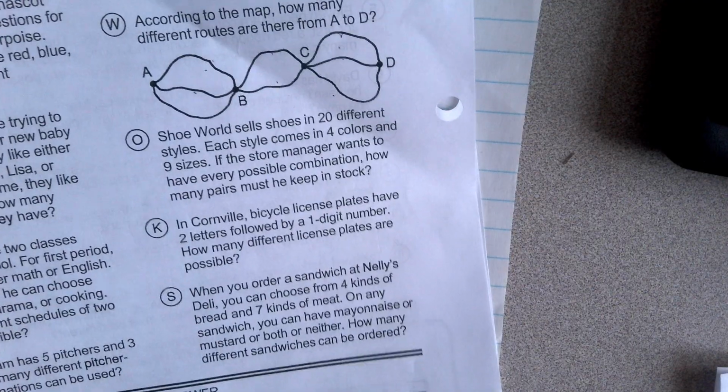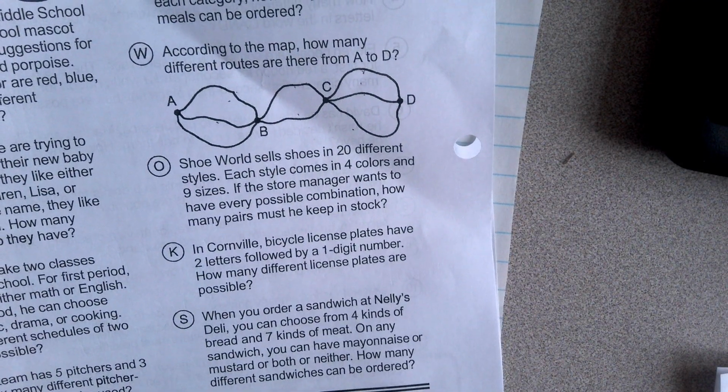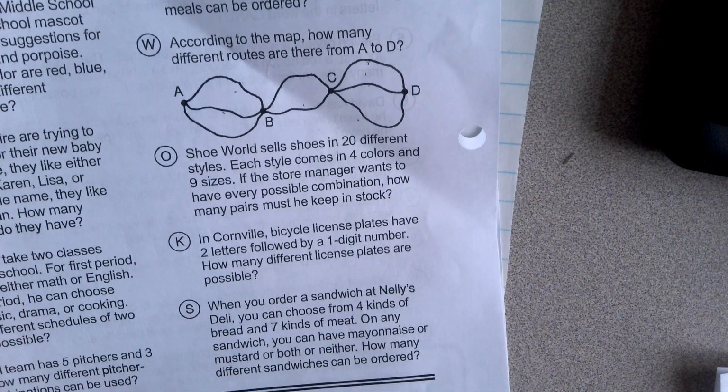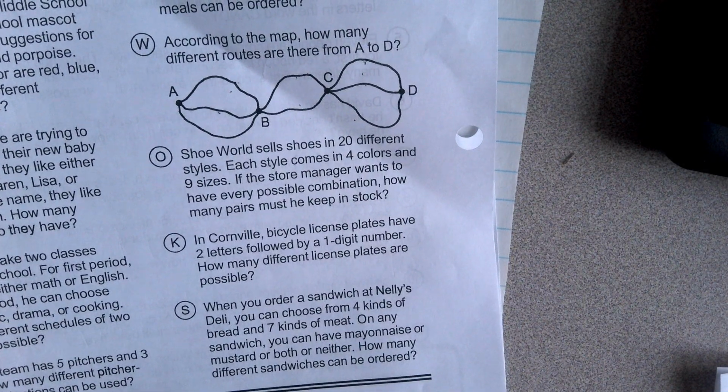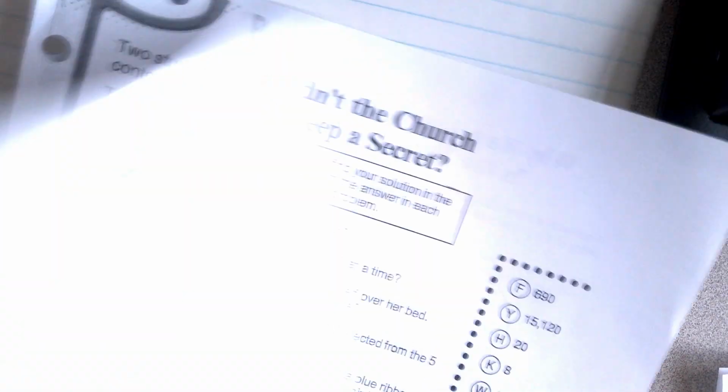I've got 2 choices of drinks. I've got 3 choices of hamburgers. I've got 4 choices of lettuce. You just multiply 2 times 3 times 4, whatever. This is just going to be multiplication. So let's go back and we'll wrap it up here.